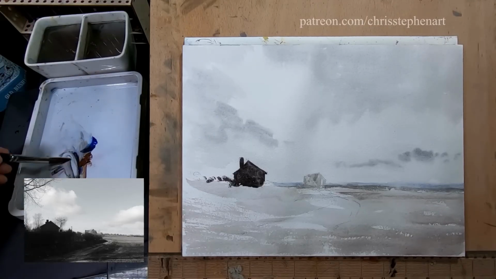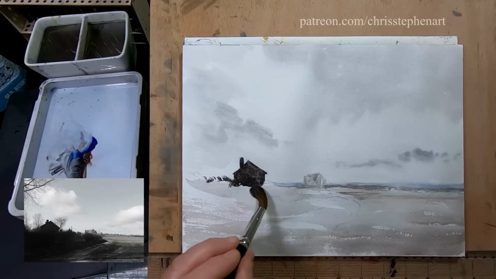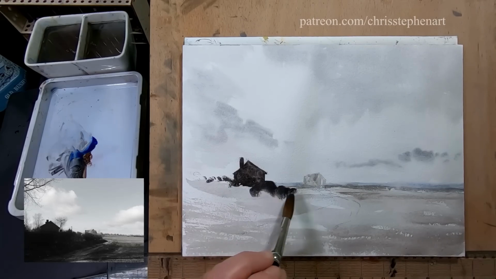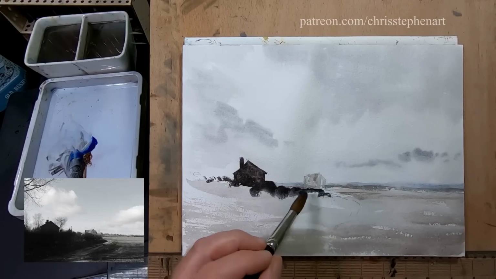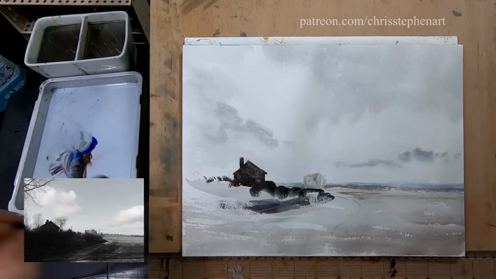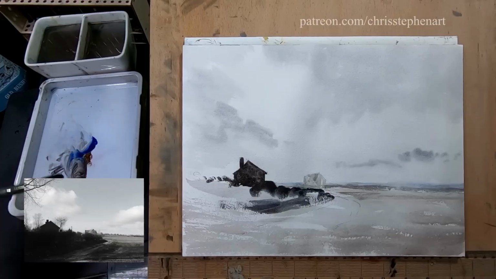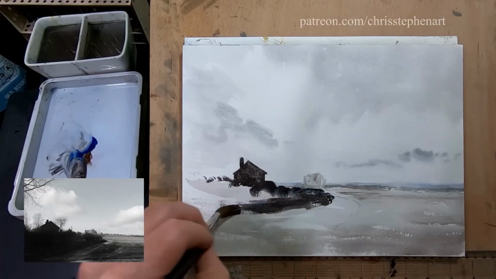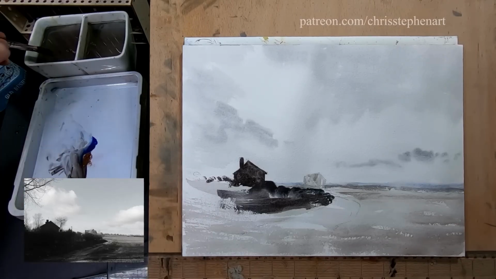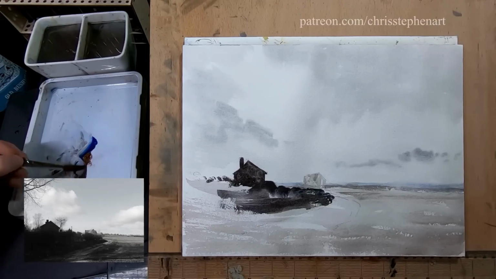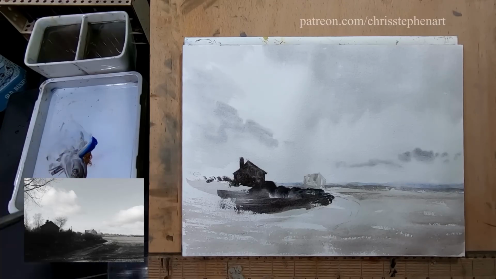I'll swap back to the slightly larger brush and mix up a little bit more paint. Again, very dark, pretty much as dark as I can go. And now laying in this very dark shape, almost black, it's pushed that middle distance even further away now. And so I'm starting to get an impression of a definite foreground, midground, distance.